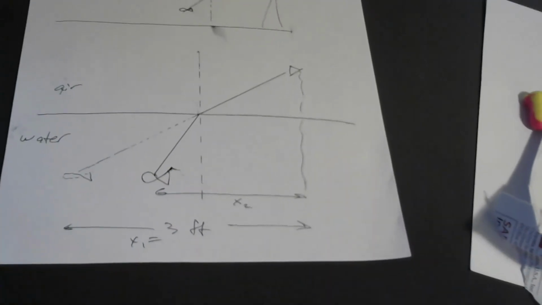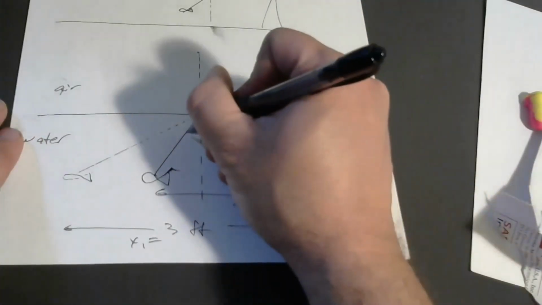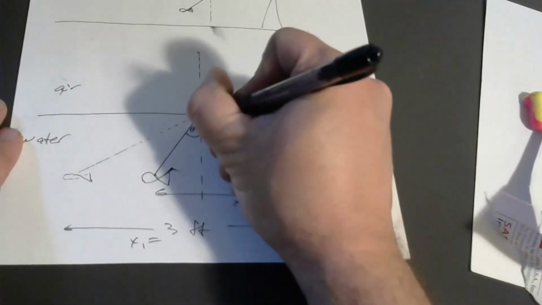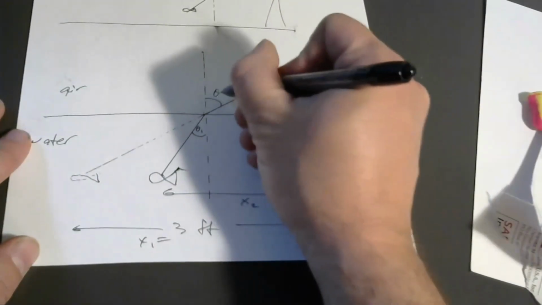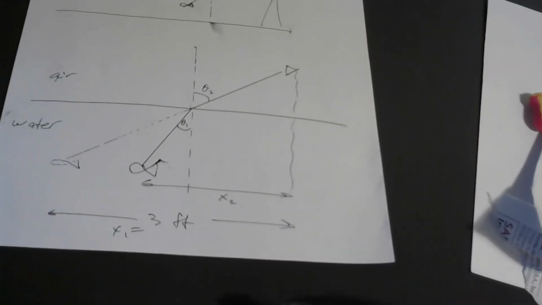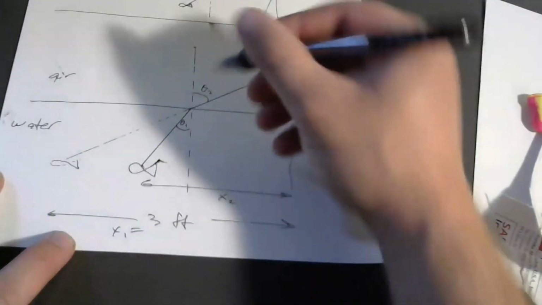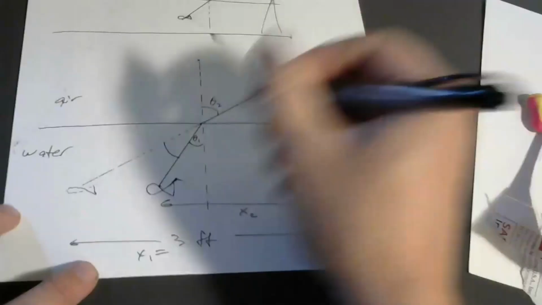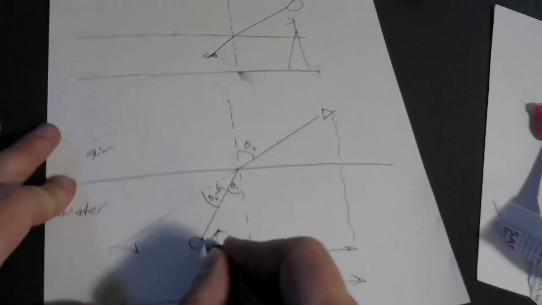And I'm realizing already that this geometry is getting a little more complicated, but let's label some angles here. I'll call this theta 1. That's the incident ray from the fish to the surface, and then it gets refracted. That's angle theta 2. Okay, wouldn't this also be theta 2? This whole angle here would be theta 2. So I could call this theta 2 minus theta 1. Don't know if we're going to need that angle. But we've obviously got some right triangles here.